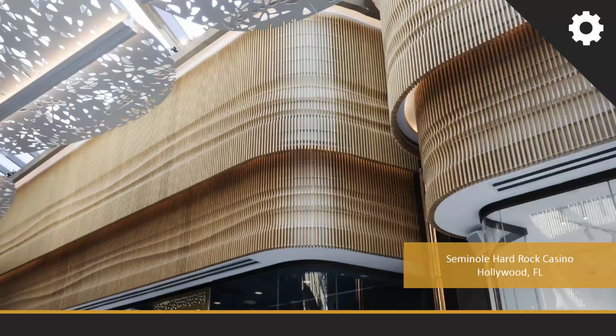Here's another project we did, again, getting into very custom. This is Hard Rock in Florida, and we wanted it to look like guitar strings strumming around the project. Beautiful outcome.